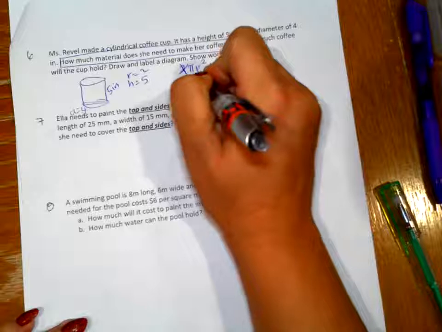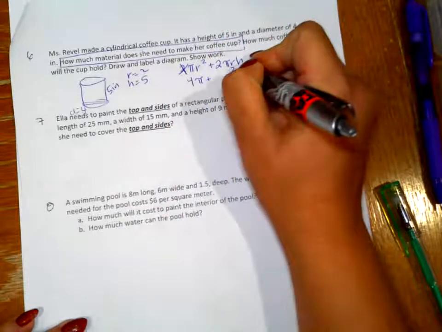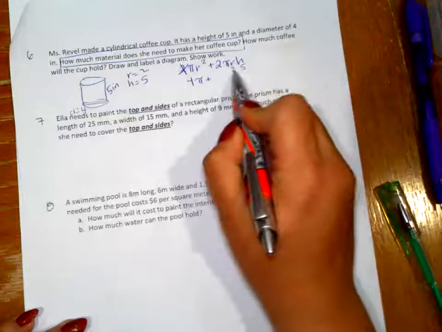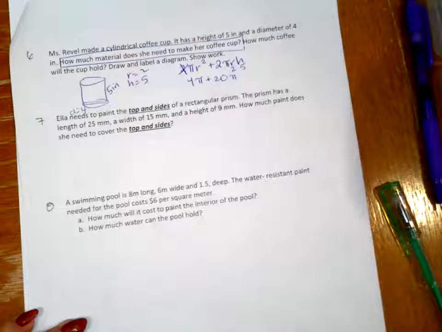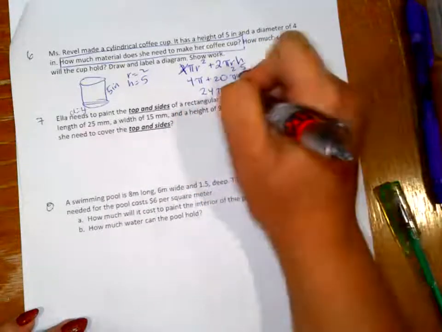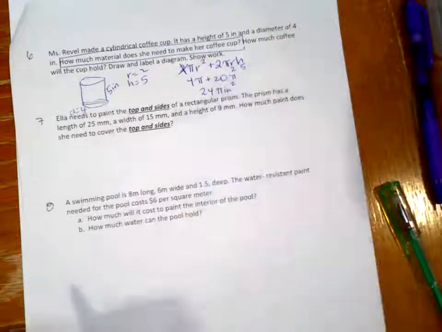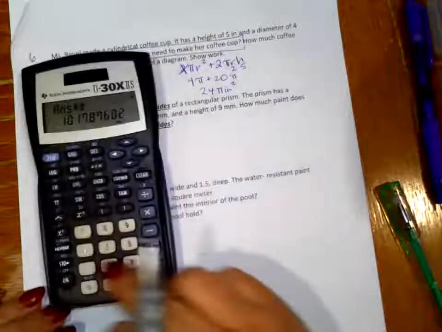That is 4 pi plus, that's a 2 and that's a 5. So I have 2 times 2 is 4 times 5 is 20 plus 20 pi. So my answer is 24 pi inches squared. That's how much material I need to make my coffee cup. All right.